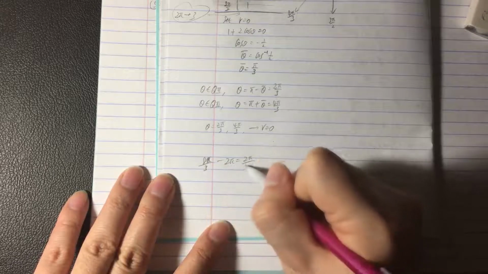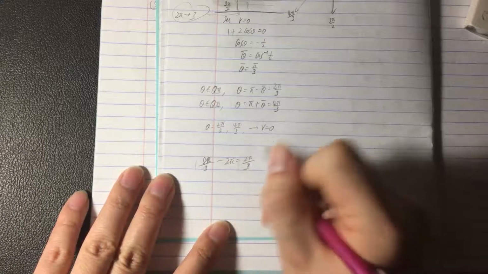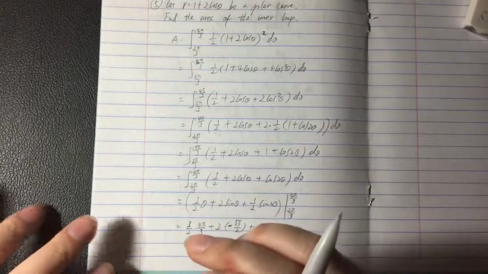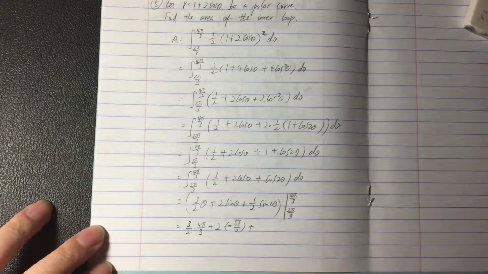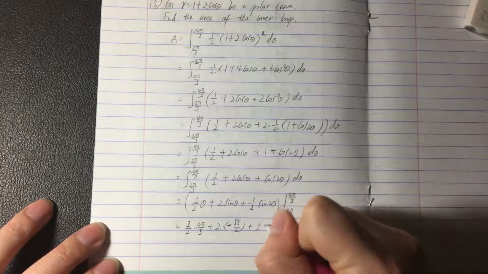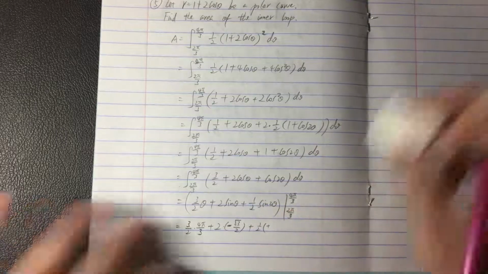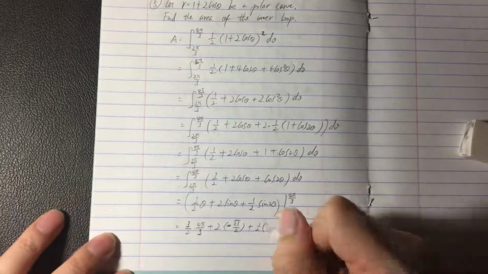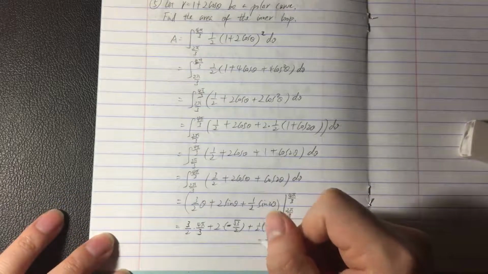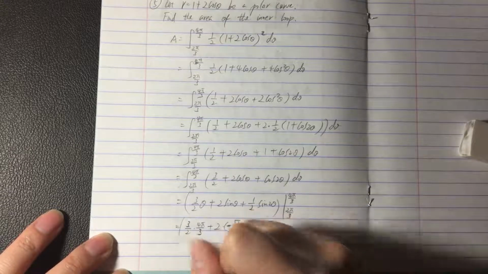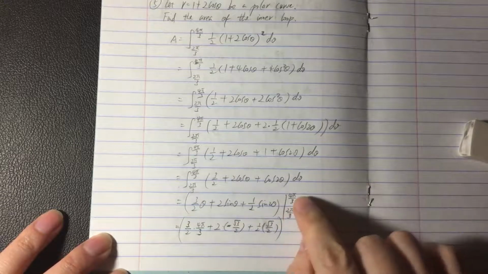That means sine 8 pi over 3 is the same as sine 2 pi over 3. 2 pi over 3 terminates in quadrant 2, where sine is positive, and the reference angle is pi over 3. Sine pi over 3 is radical 3 over 2. That's what we get when I plug in 4 pi over 3.